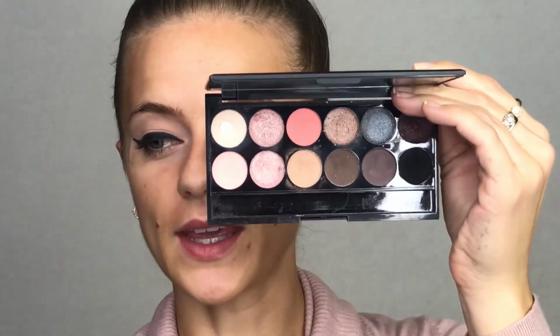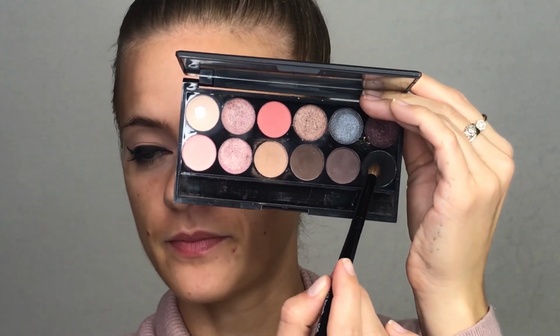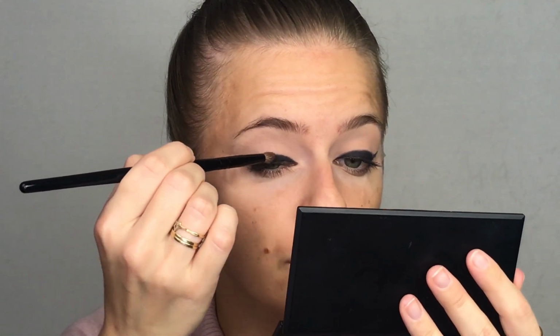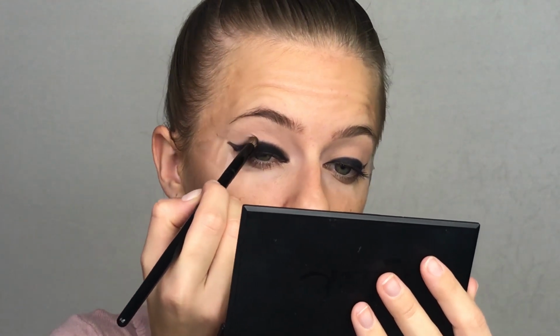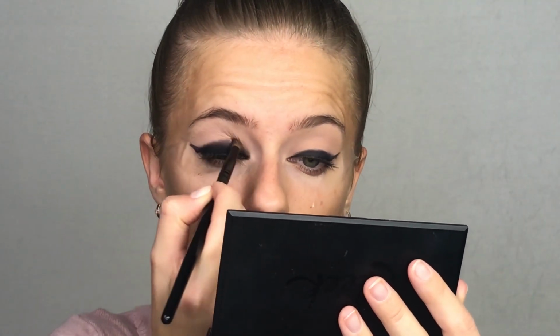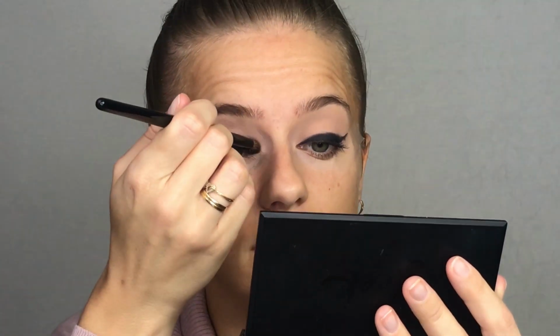So now I'm gonna pick up a smaller brush, going into that black shade and packing this onto wherever we just put the liner. And you see, there is a lot of fallout happening. So that is why we're starting off with the eyes today. And I'm taking this no further than my crease.